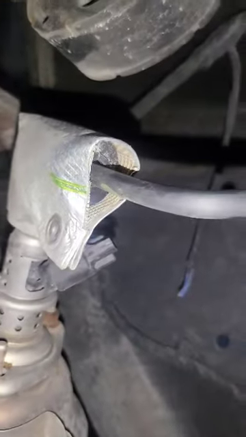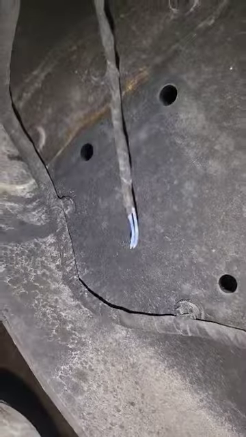Is this one right here, and you can tell, you can see the plug and see the wire. So the problem is I'm going to fix the wire.